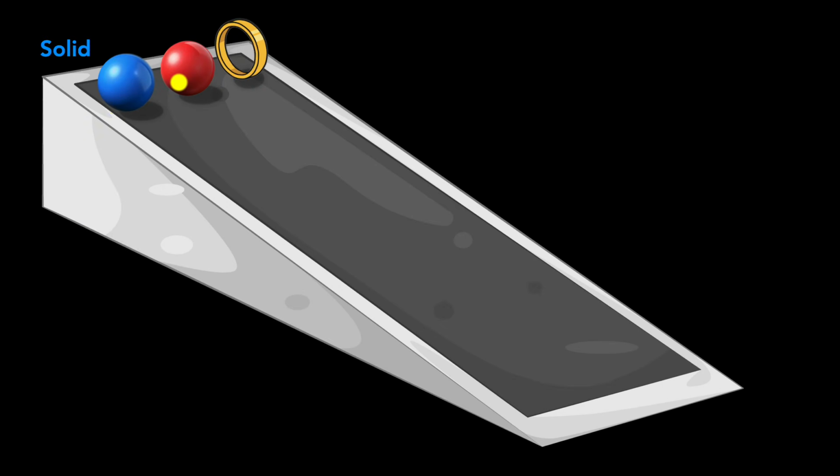A solid sphere, a hollow sphere, and a ring or a hoop are placed at the top of an incline. They have the same mass and they have the same radius. The question is, if we release them from the same height and at the same time, which of them will reach the bottom first? What do you think?